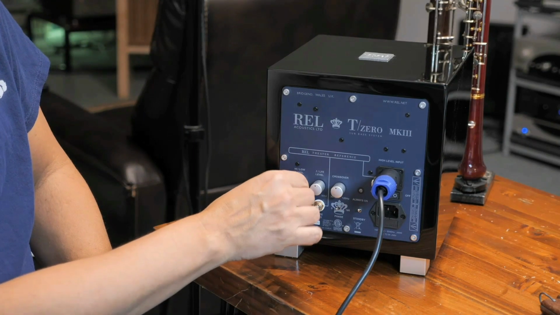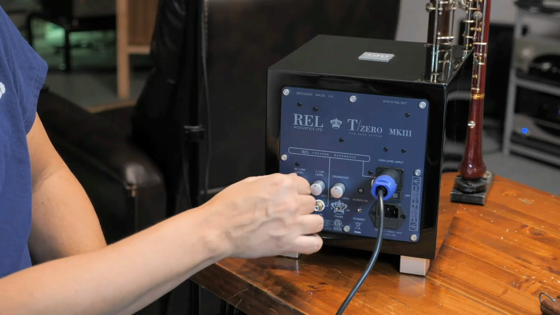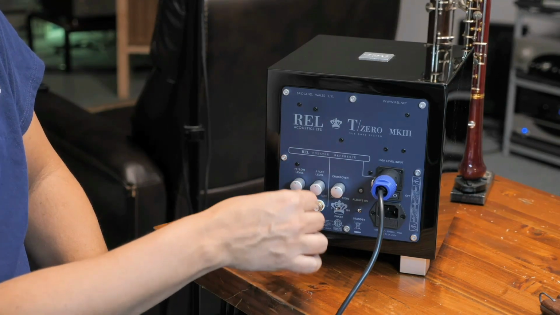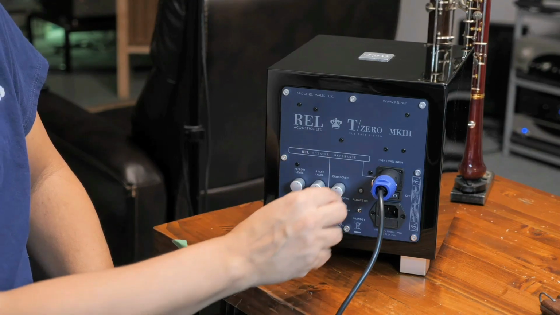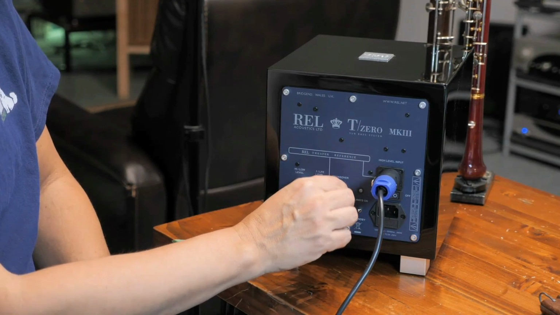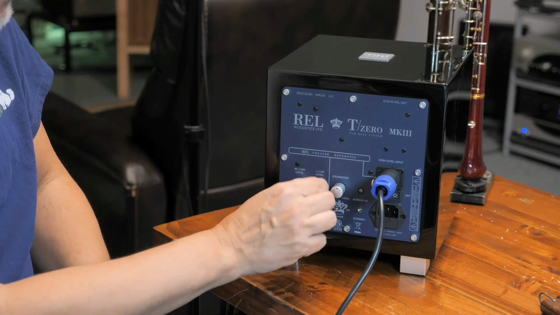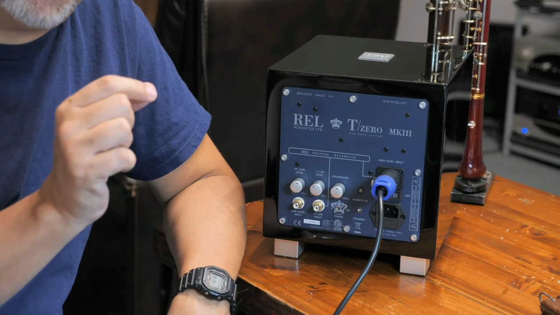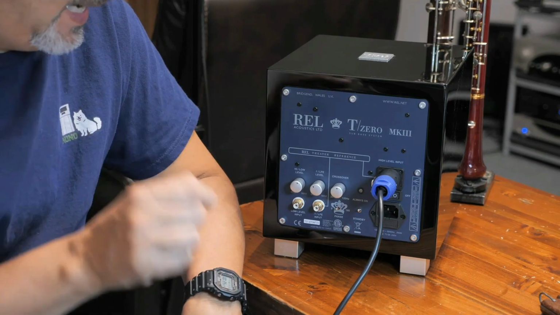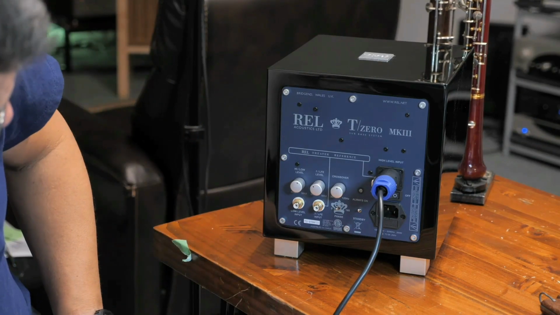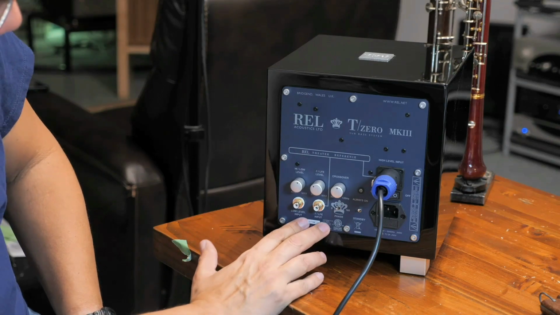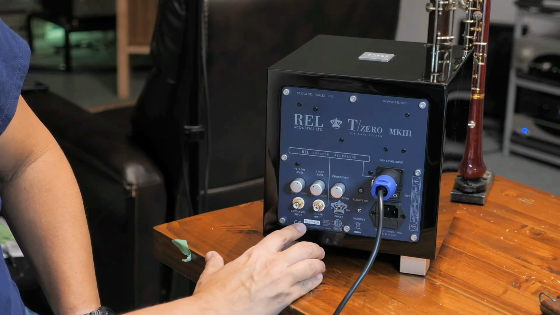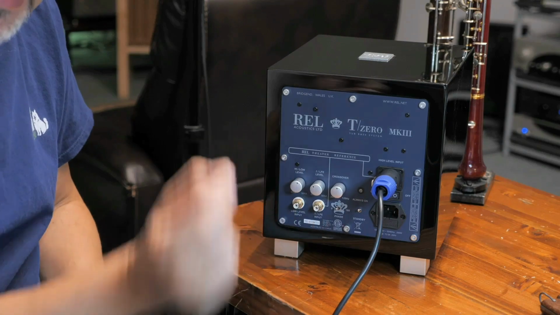Here you can see that you can have the volume. These are the crossover points. And this is to control it with the receiver output on a RCA connector, because it has RCA connectors too, if you want to use it that way.